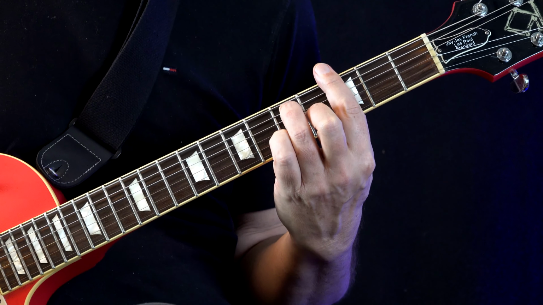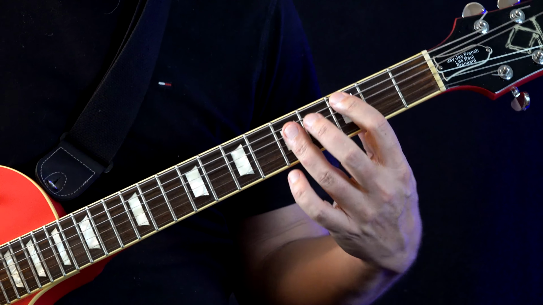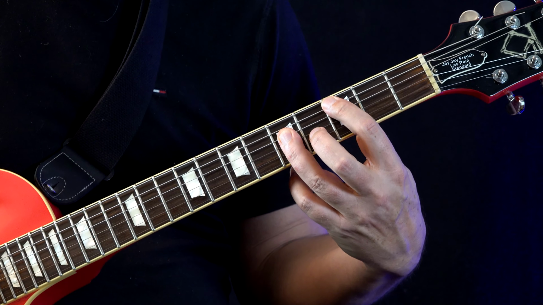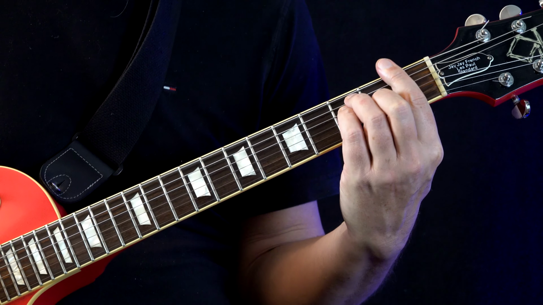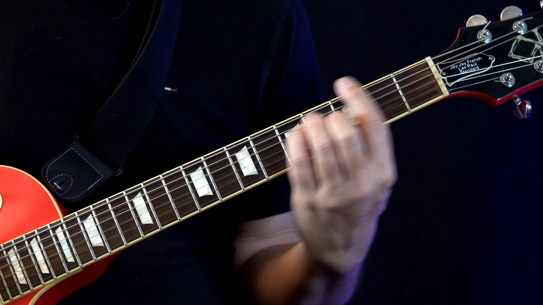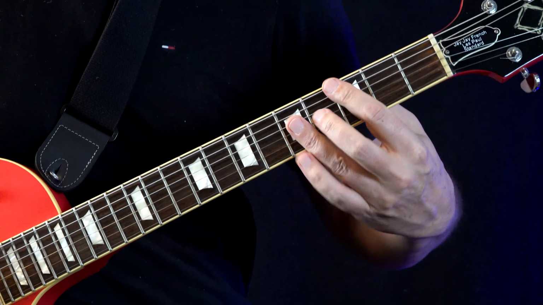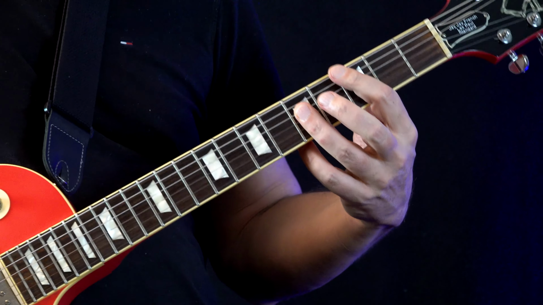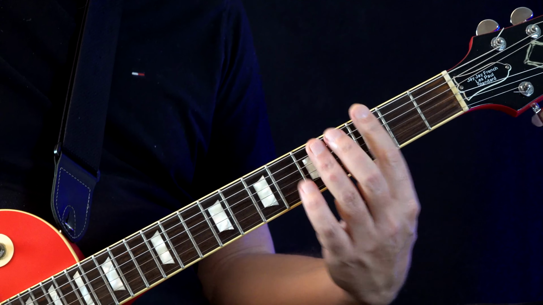Why? Because that leads back to 1. So if you play any kind of progression in C, now you hear the dominant leads back to the C, and that's basically what the dominant is there for.